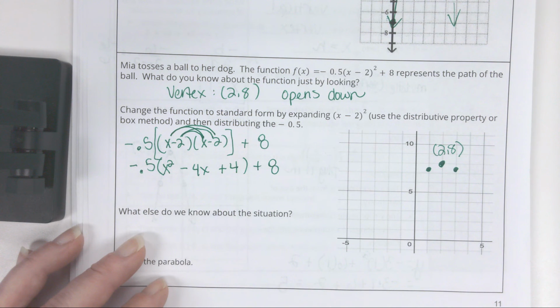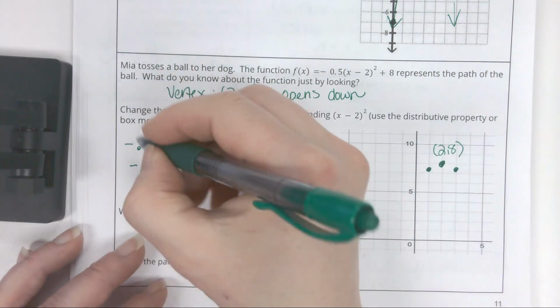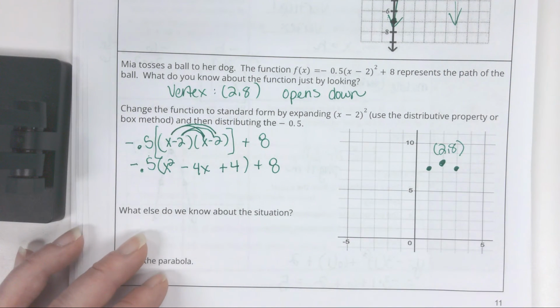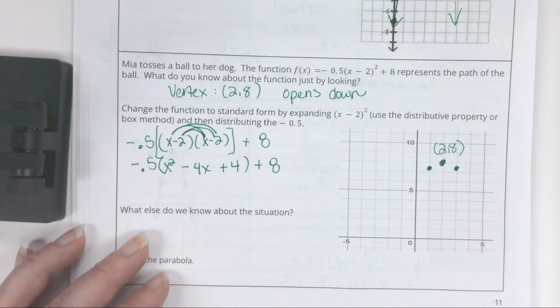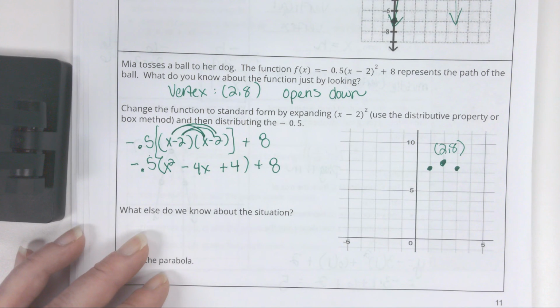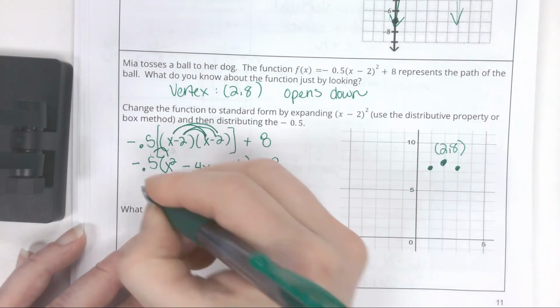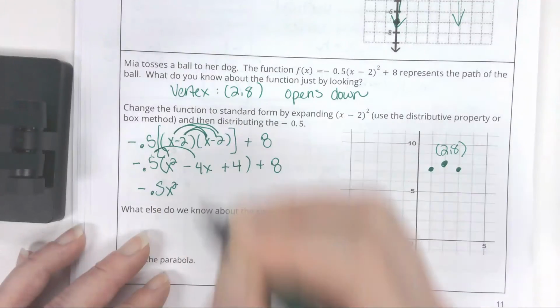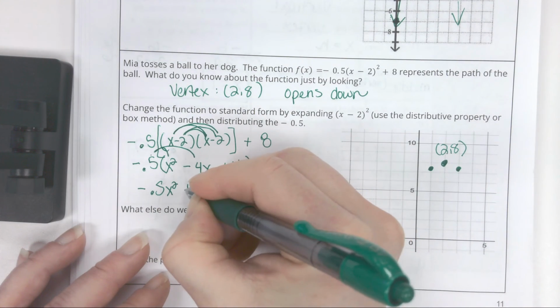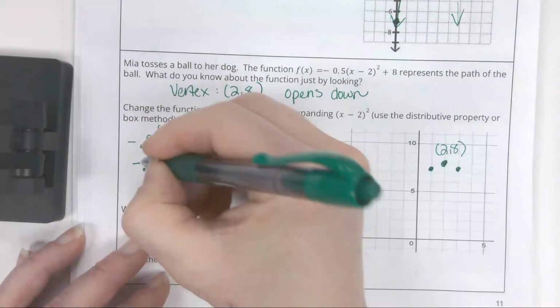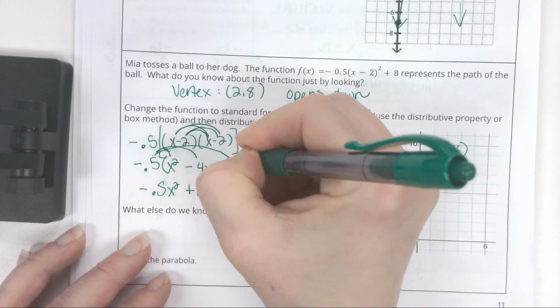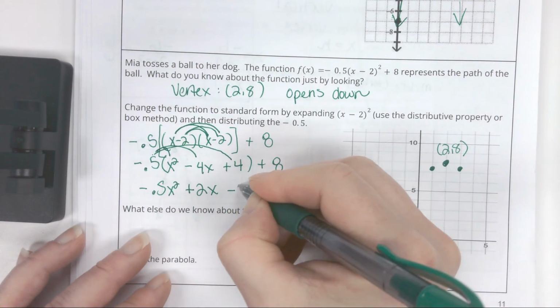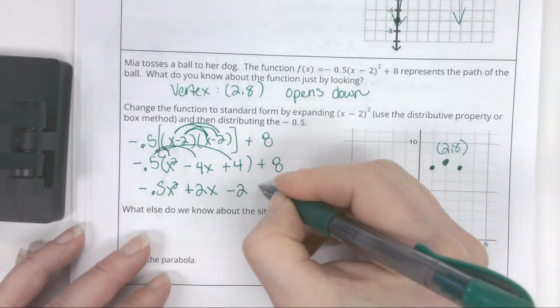Now let's distribute our negative 0.5. What does negative 0.5 mean when we multiply? Isn't it the same as dividing by 2? Yeah. So this is negative 0.5x squared. Negative 0.5 times negative 4x is plus 2x. Negative 0.5 times positive 4 is minus 2. And then I have the plus 8 at the end.